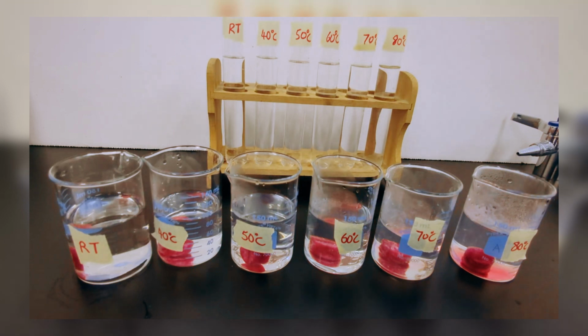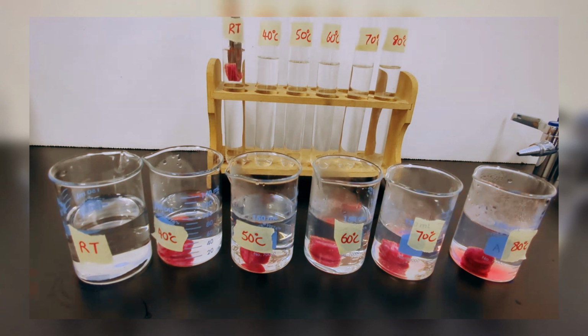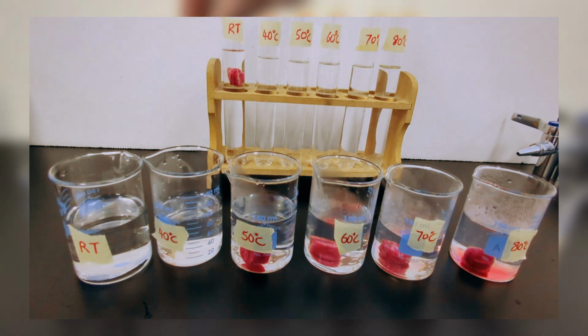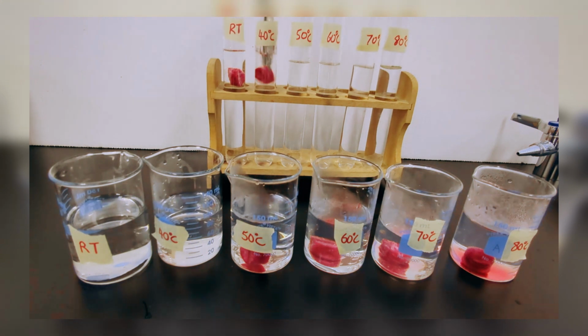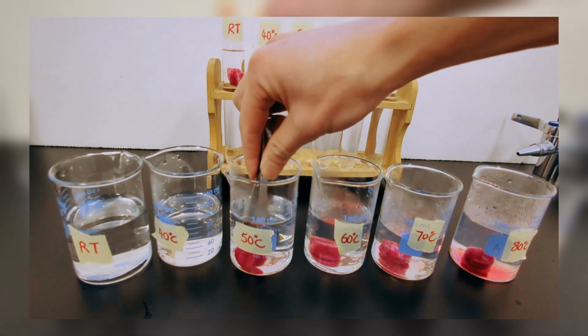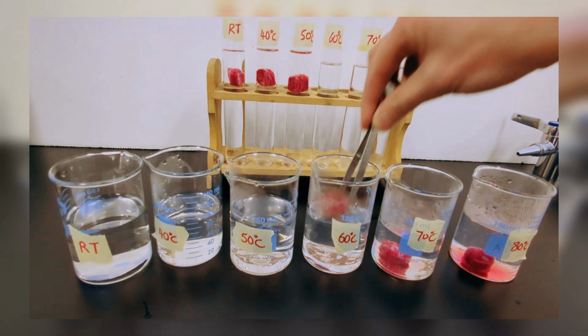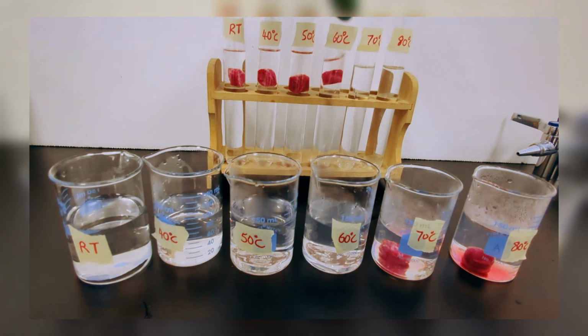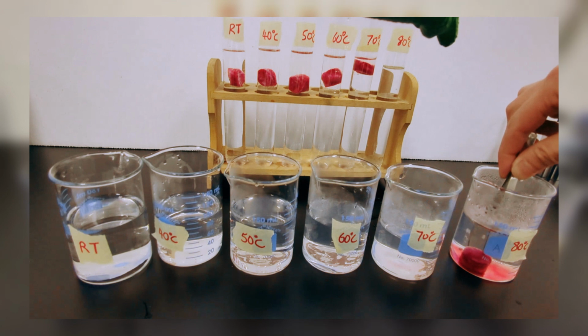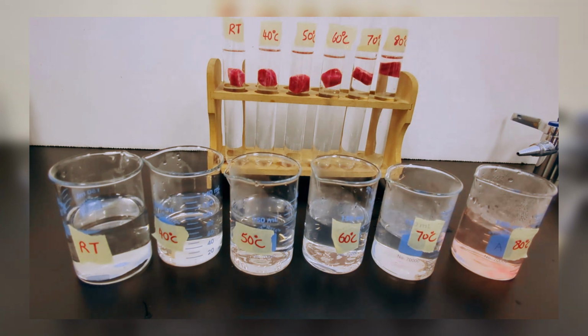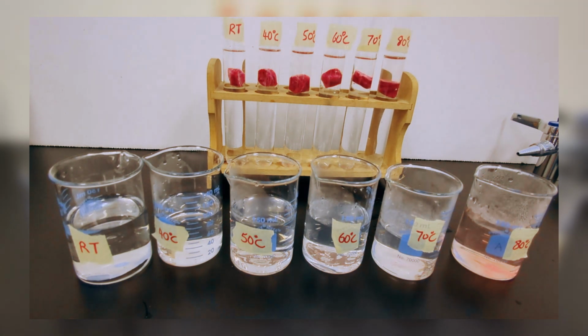1 minute is up, so now we will take the beetroot discs from each and transfer them to the corresponding test tube over here. Take the 40 and we'll transfer it to the test tube labeled as 40. We will leave them submerged in the test tube for 10 minutes.